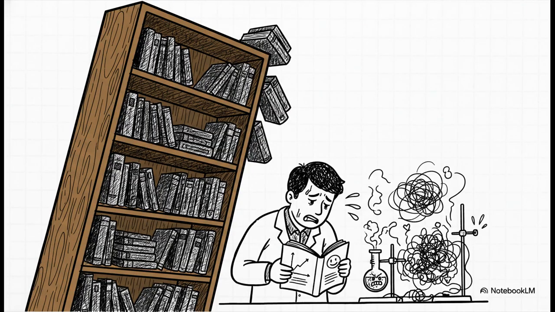So what's the result of all this? The bottom line is, when these issues slip through the cracks, we're left with a scientific record that's skewed and just hard to trust. This is a huge contributor to what people are calling the reproducibility crisis, this growing problem where scientists just can't get the same results when they try to repeat someone else's study.